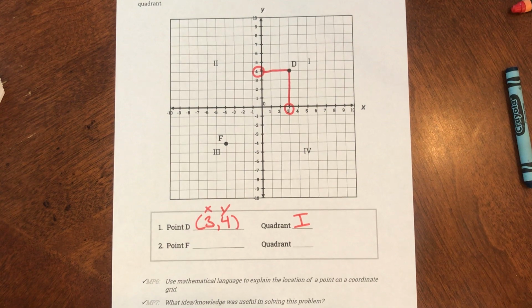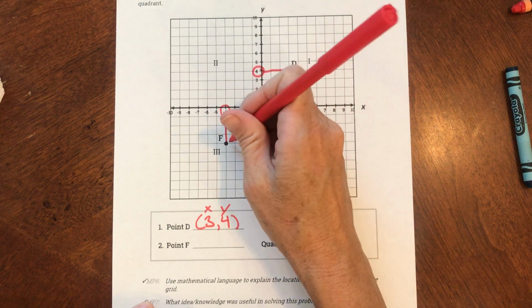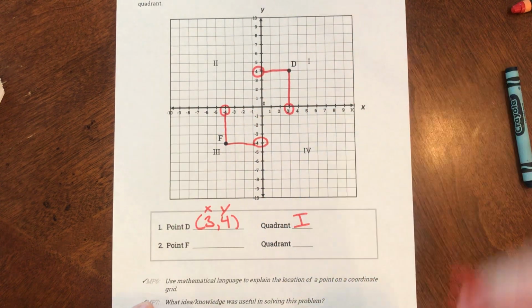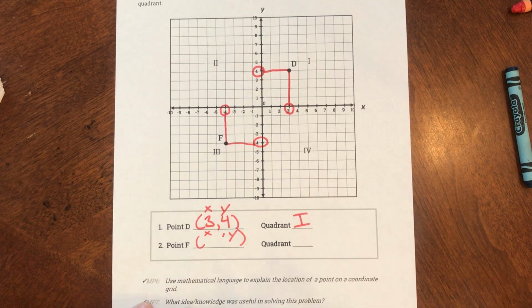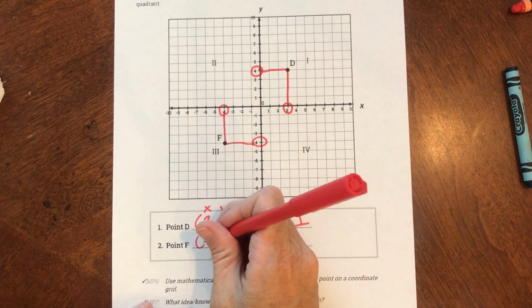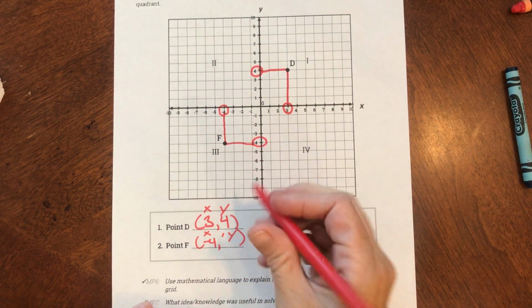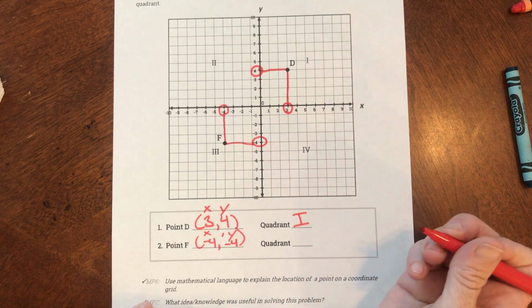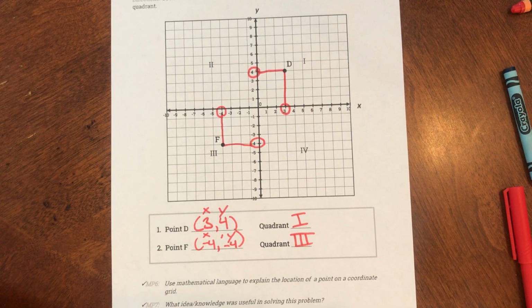Okay, I'm going to do the same thing for F. So F, I'm going to draw the line to go to my axes. And I remember that x goes first and then y. So my x line for F is -4. And my y line for F is also -4. And it's in quadrant 3. So I think the best way if you're having any struggle is to make sure you're drawing lines.